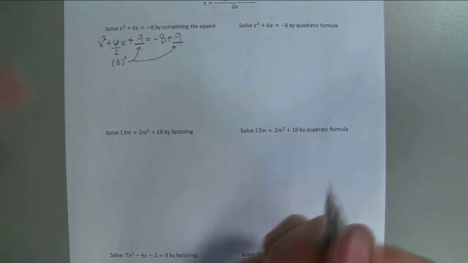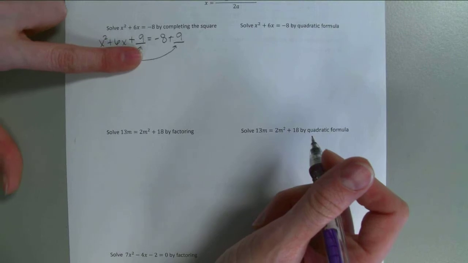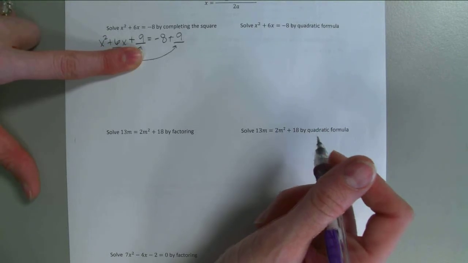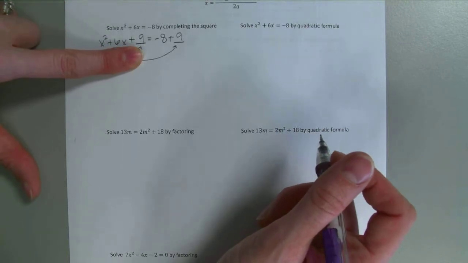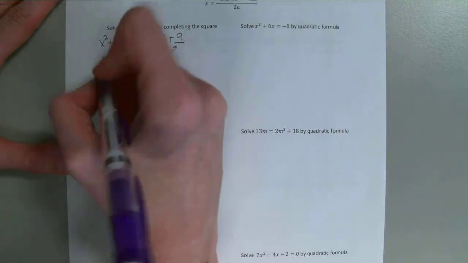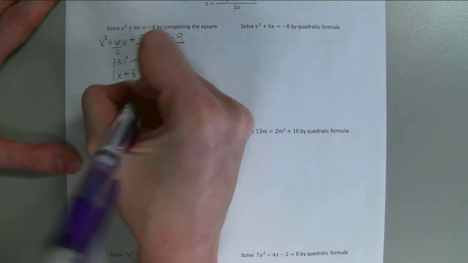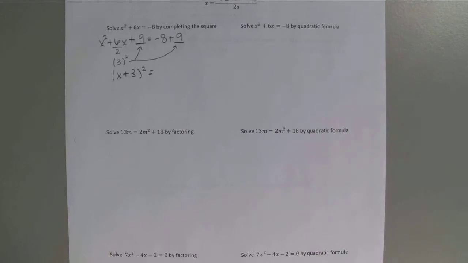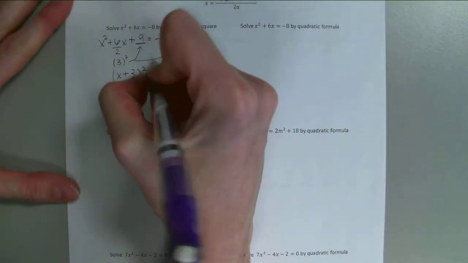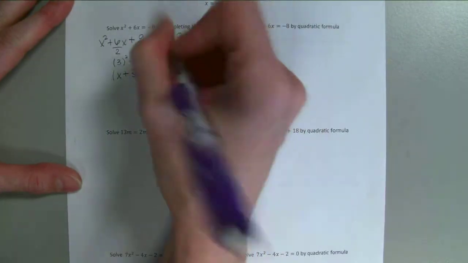Yep. So remember, the whole idea is, at that point, we've made a perfect square trinomial. What are factors of 9 that add up to 6? 3 and 3, right? So the left side factors to x plus 3, the quantity squared. And remember, that's just a shortcut. Whatever b over 2 is, that's what goes inside there. On the right side, you do the math. What's negative 8 plus 9? It should be positive 1, right?